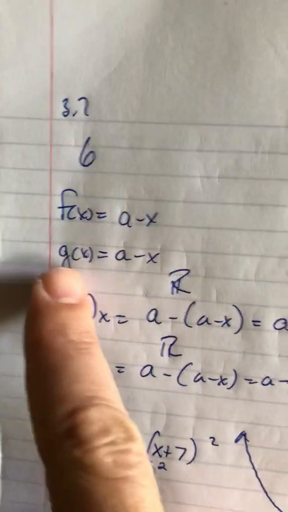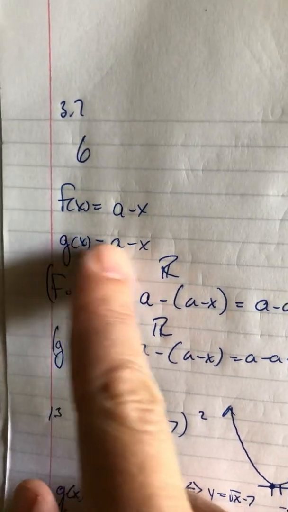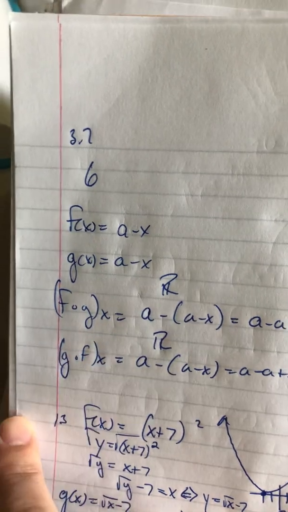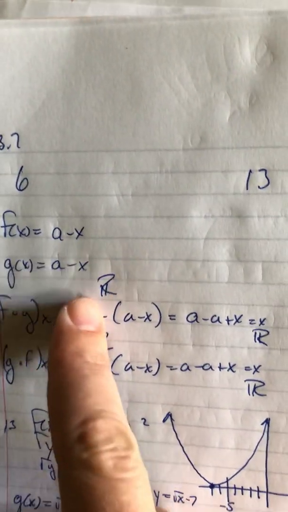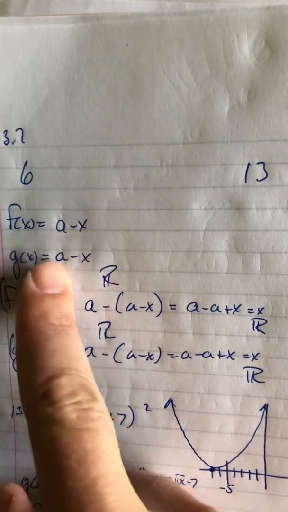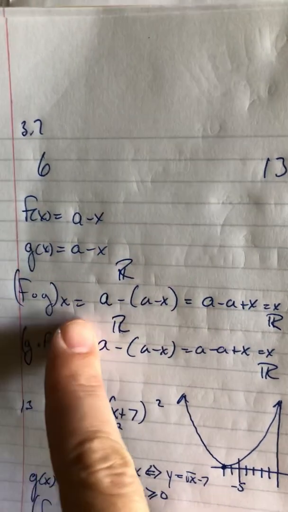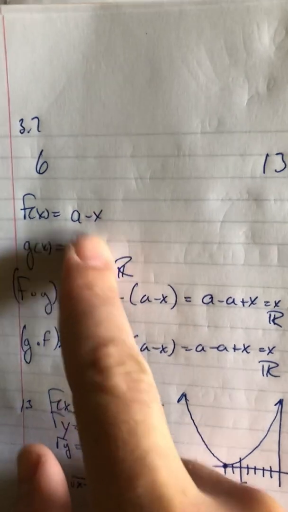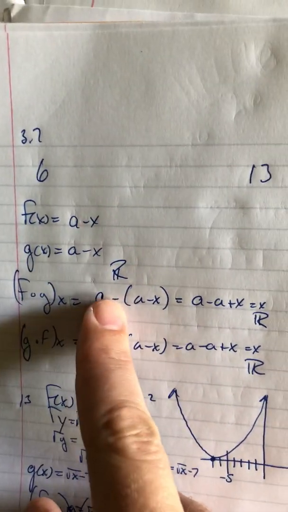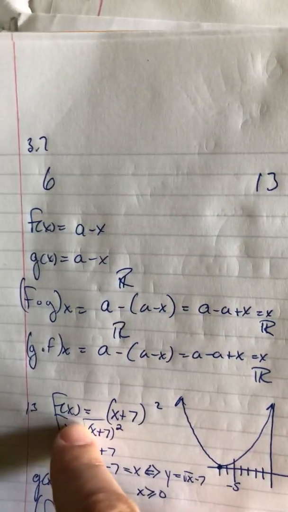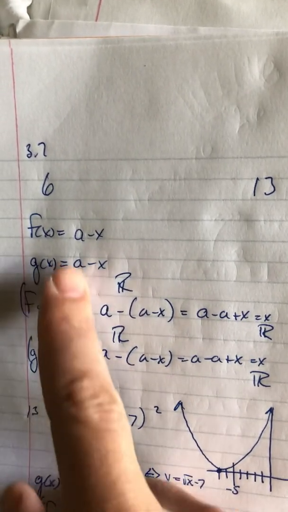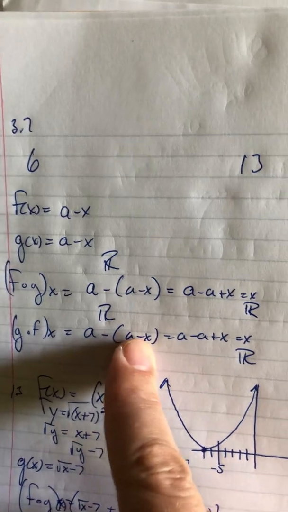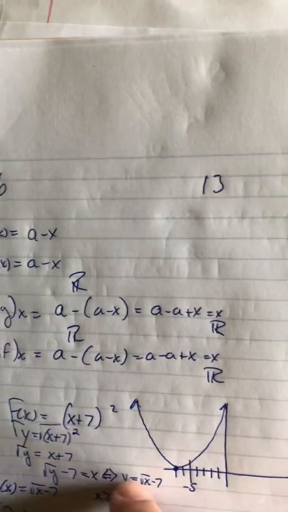So I'm going to call the other function g of x, and I'm going to do f composed with g and g composed with f. So, first of all, this thing's domain is all real numbers, this thing's domain is all real numbers. And I'm going to plug the g into the f, so it reads a minus x. And for g of f, I'm going to take the f and plug it in for the g, so it'll read a minus x. And you'll notice they look exactly the same.